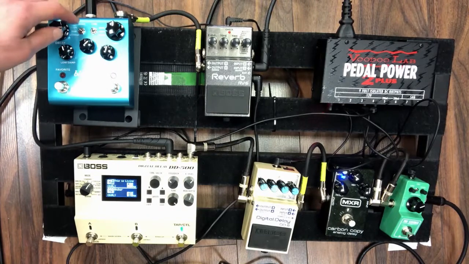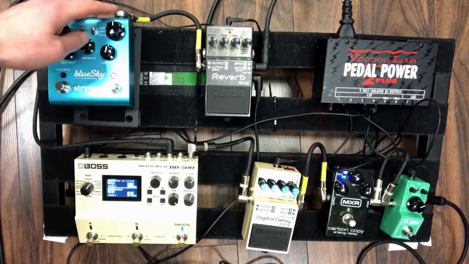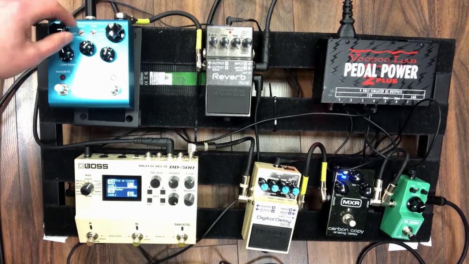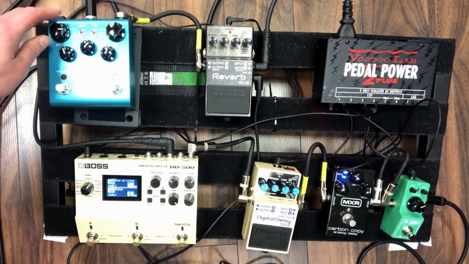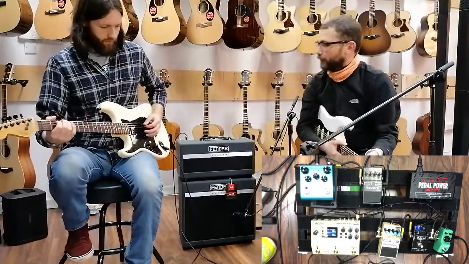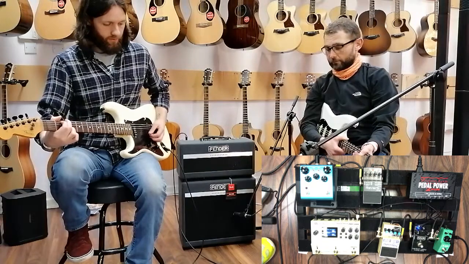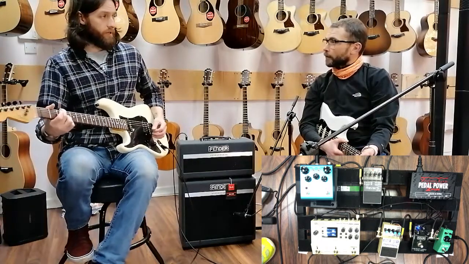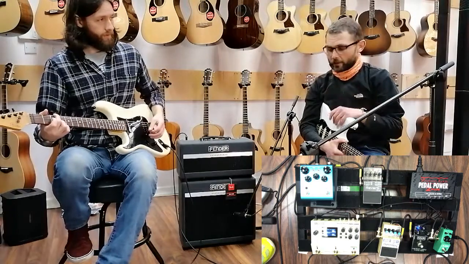But going away from it, it's not a one-trick pony. We can go to a room reverb and take the modulation off. You've got more of a standard sound. Yeah, if you were playing lead lines over the top of that.